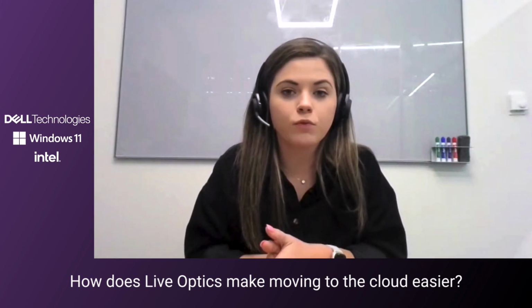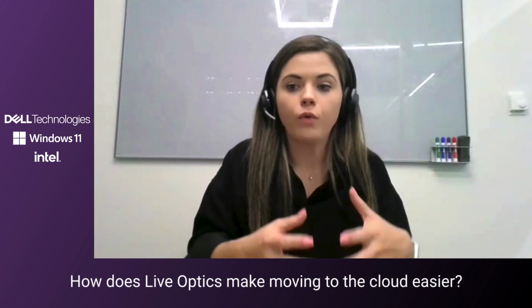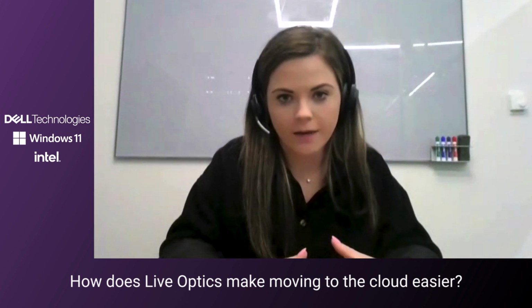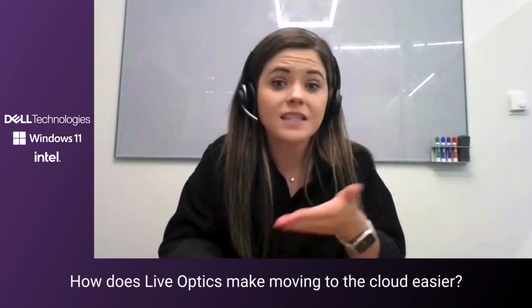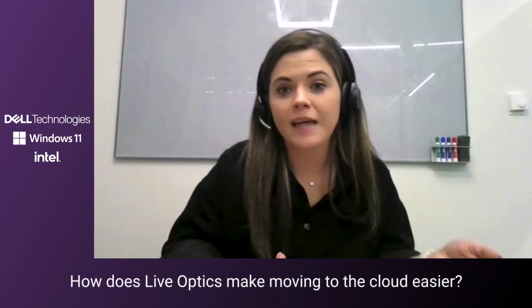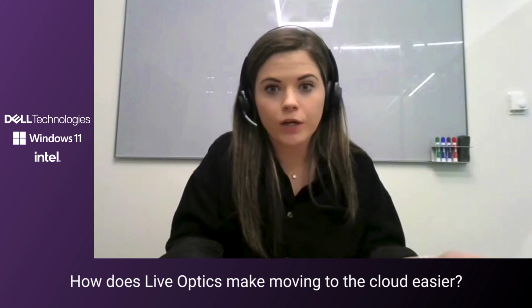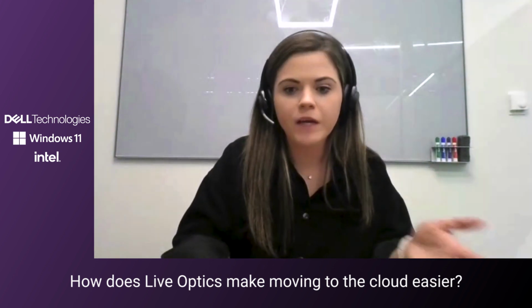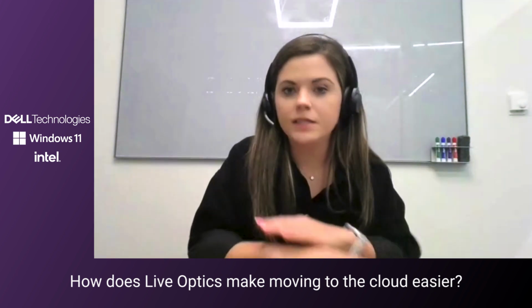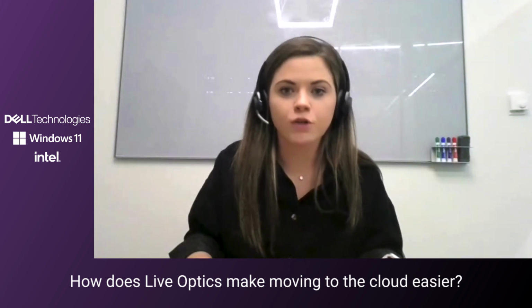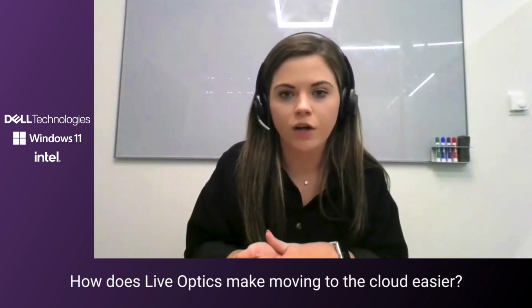And Live Optics can really run and show you, maybe this is a perfect time to make a cloud transition. Maybe we don't need to yet because Live Optics is showing us we're only using 10% of what we could in our server or our system. Or maybe we really thought this wasn't working well, but it is. So let's keep this for now, and then maybe in a year or two, we can continue to have that cloud conversation.